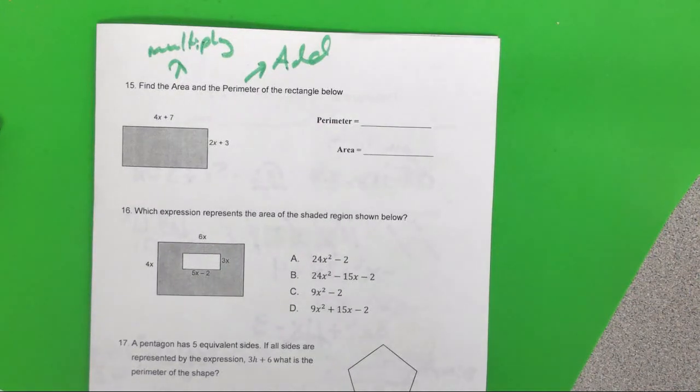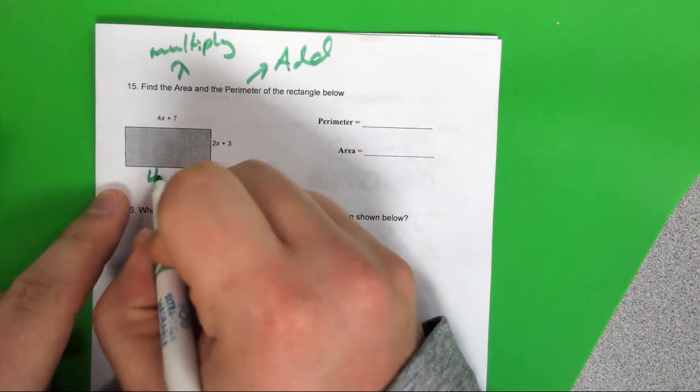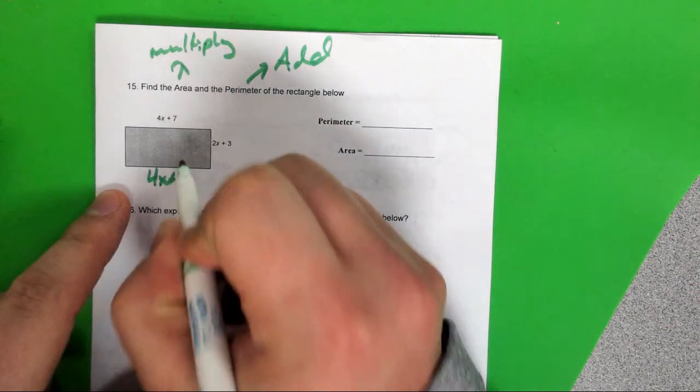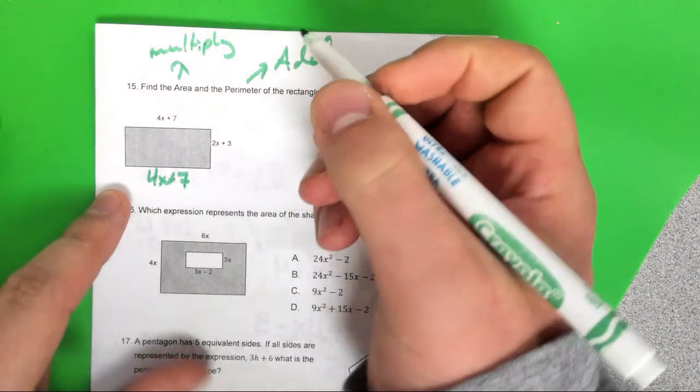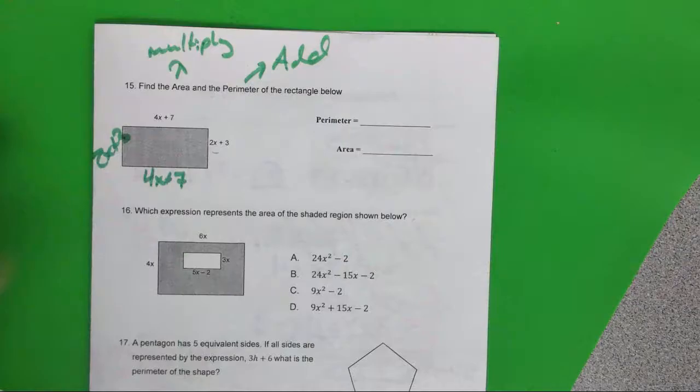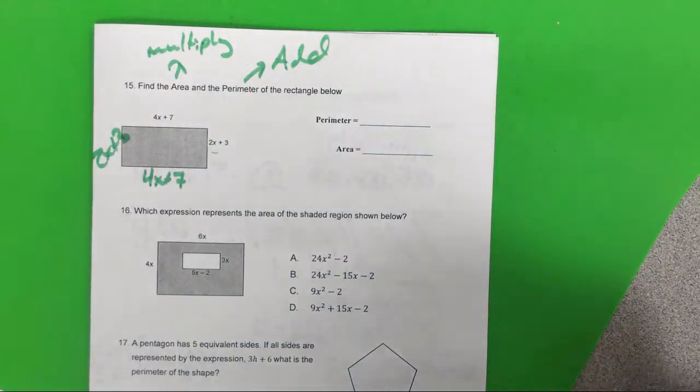Okay, area means we multiply, perimeter we add. So let's do the perimeter first. If this side is 4x plus 7, that means the other side is 4x plus 7. This is 2x plus 3, the other side is 2x plus 3. And then all we're going to do is just combine our like terms.